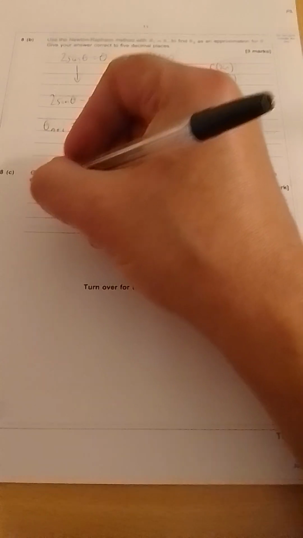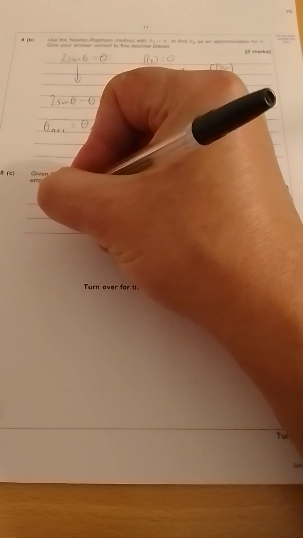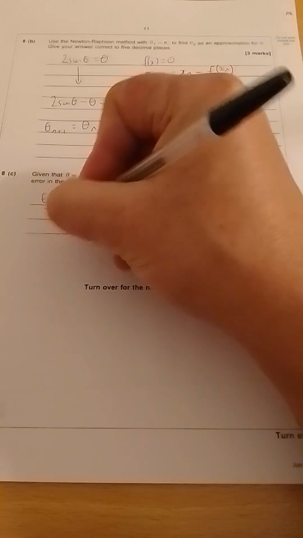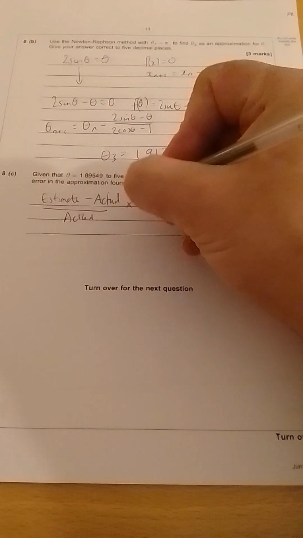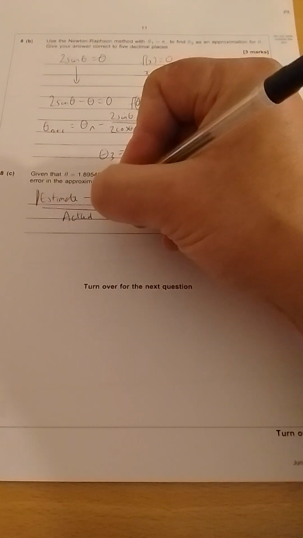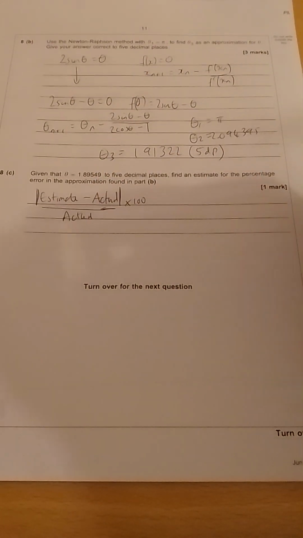So in other words, it's estimate minus actual, divided by actual, times 100. And of course we will have to make the top of that fraction positive, so we ignore the signs if there was a negative sign.